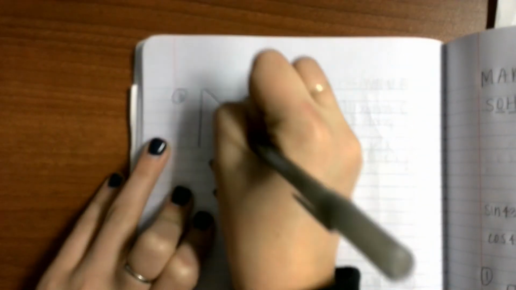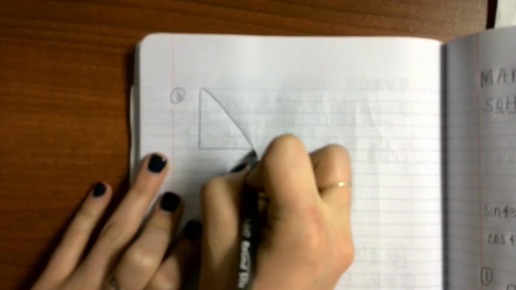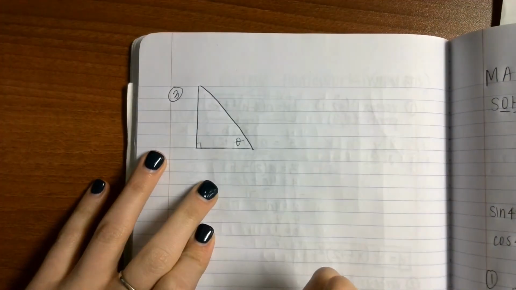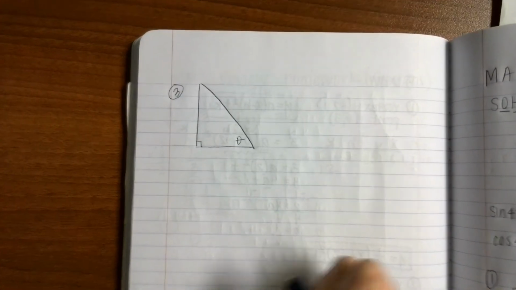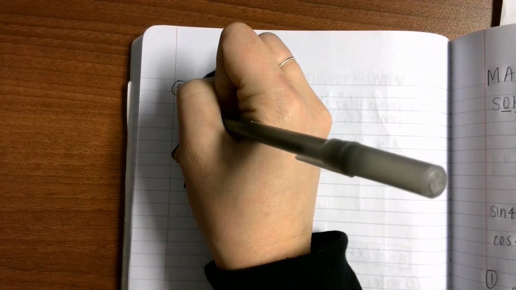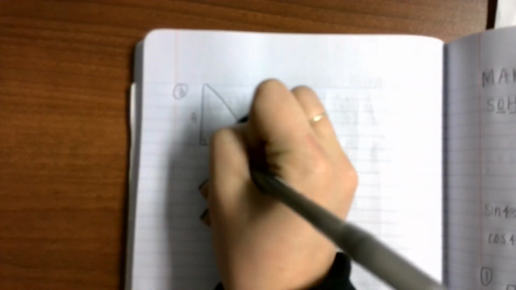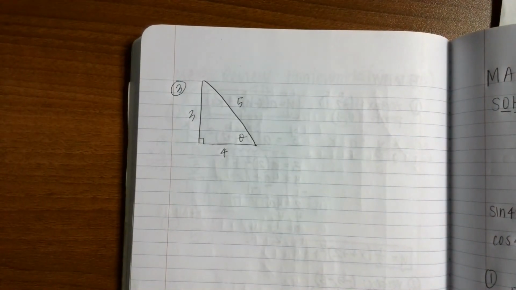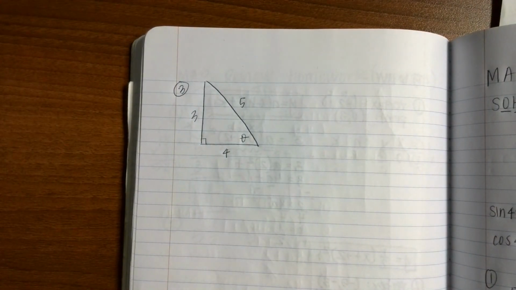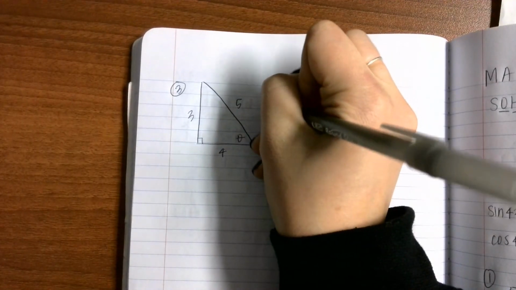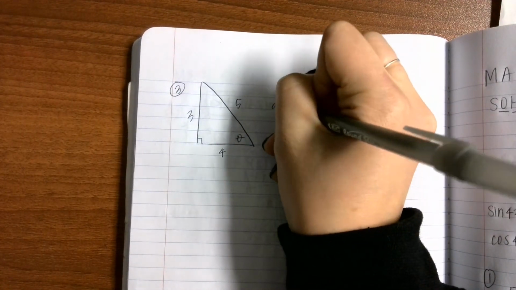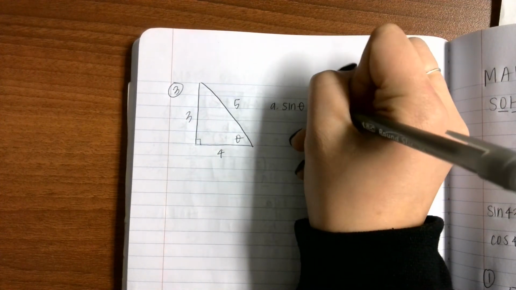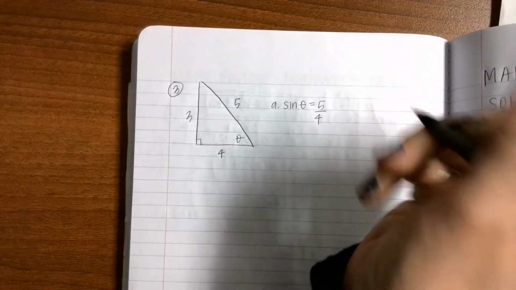Some of you had this instead. You had theta, and then you were given, we'll do 3, 4, and 5 again. And it was saying which answer is correct. So let's just say A is sine theta equals 5 over 4.